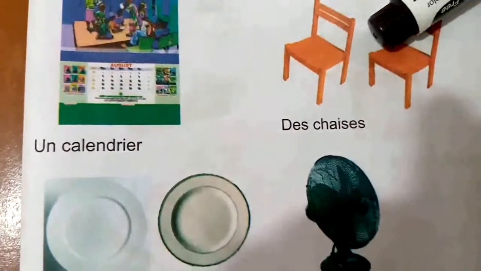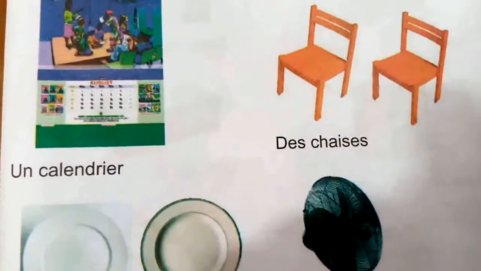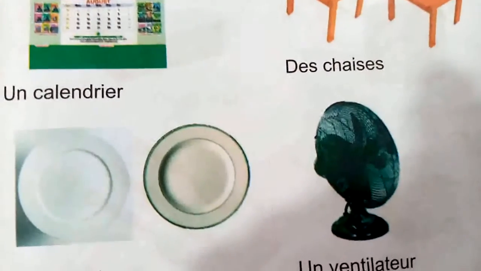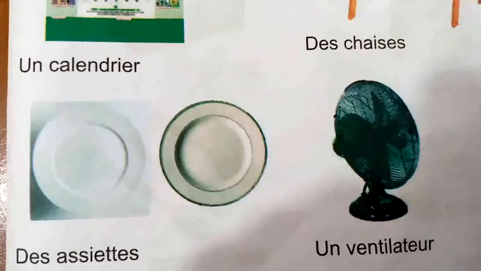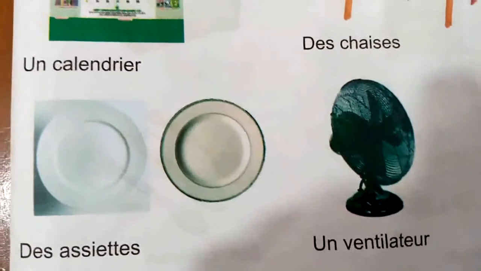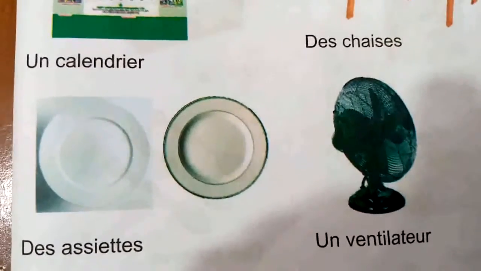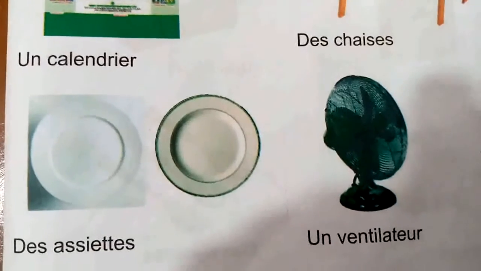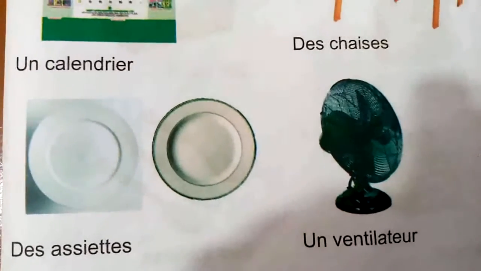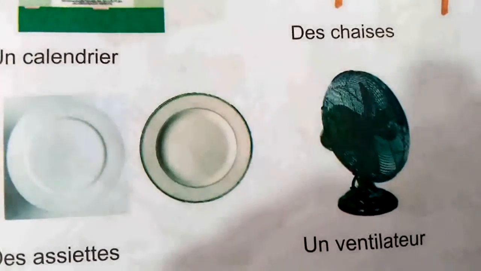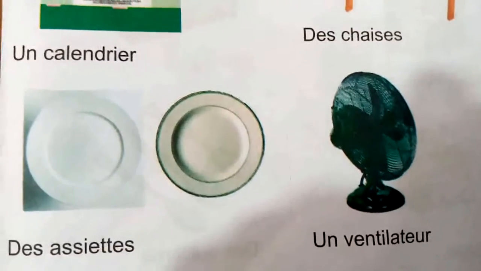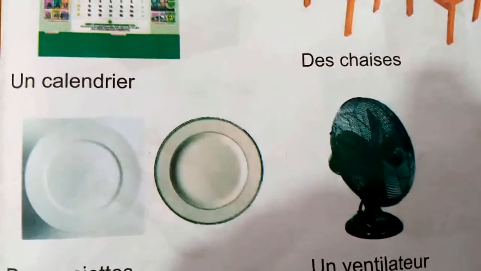Here you see more than one chair, so you say nous avons des chaises. Because it is more than one, you use des. So down there you also see more than one plate. That's why it's des assiettes. And you can also see un ventilateur, which is a fan.